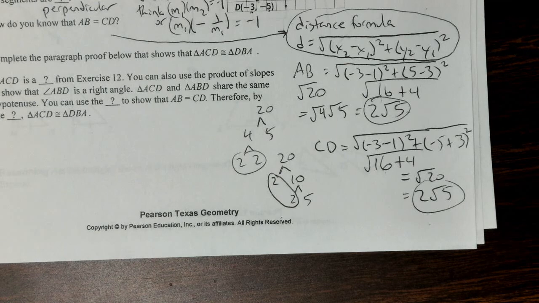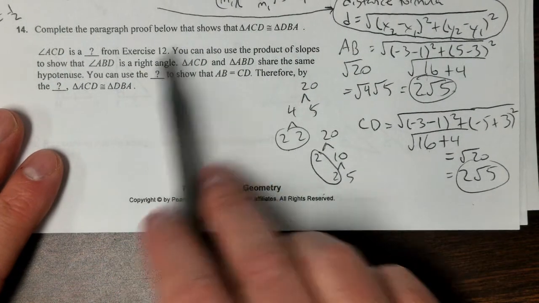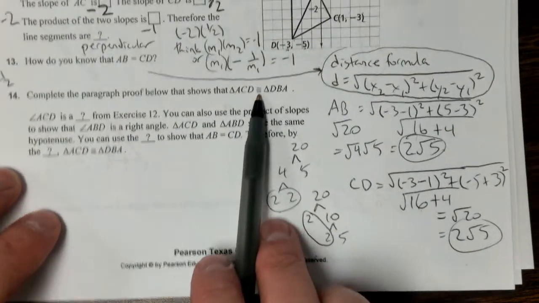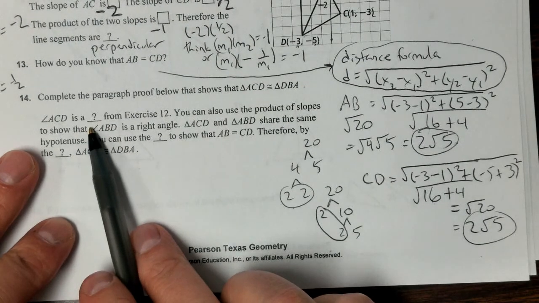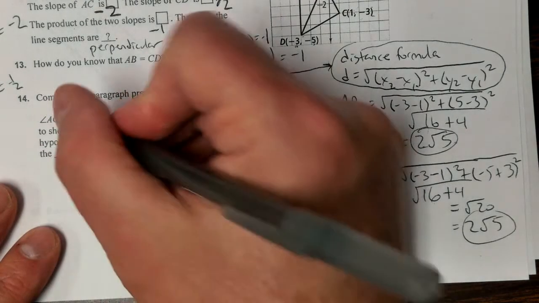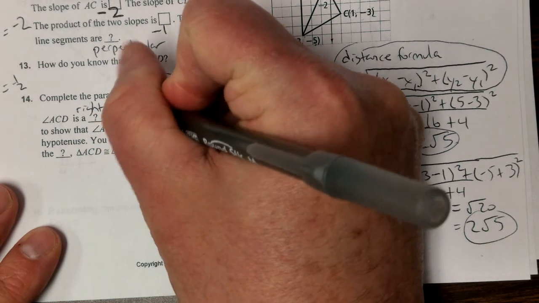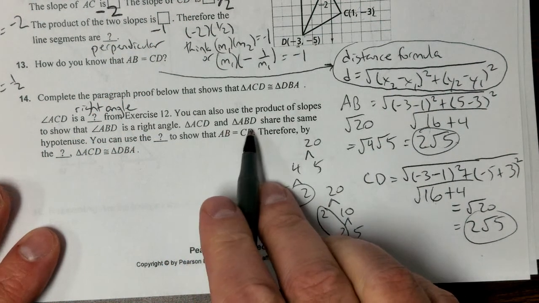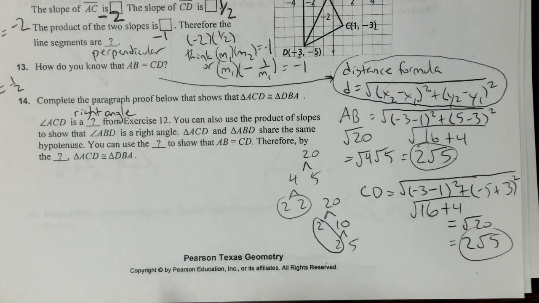Any questions? Okay, then this is a paragraph proof for these triangles congruent, which are those. ABCD is a right angle from exercise 12. You can also use the product of slopes to show it's a right angle, which is what we did.